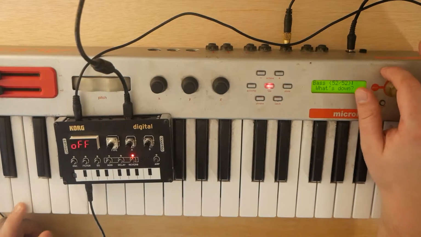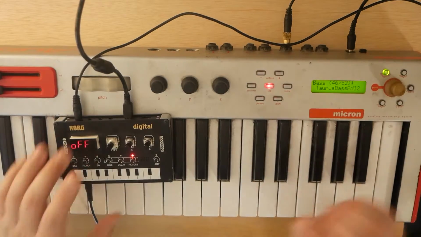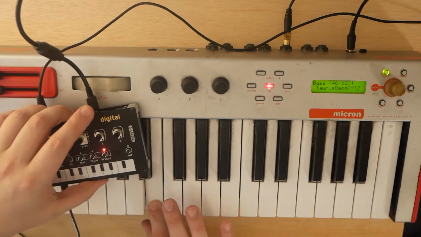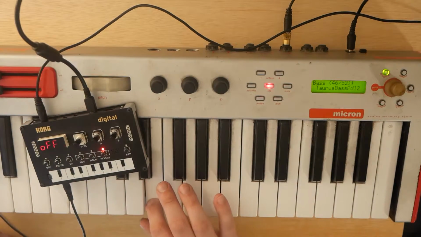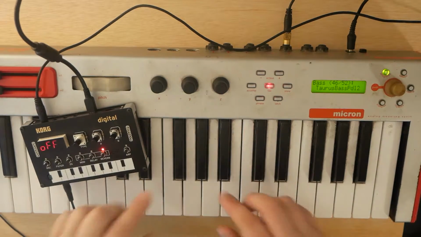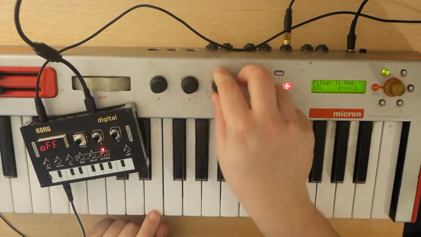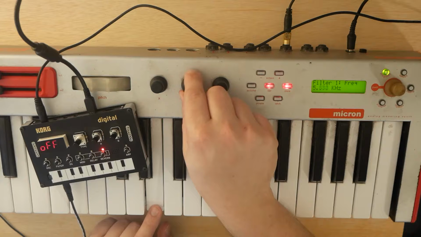So I'm gonna go ahead here and find one of my favorite sounds right off the bat, which is the Taurus bass pedal. Here we go. Oh yeah. How sweet is that? And you can map these knobs here to certain parameters. So I've got the filter resonance right here, and then the frequency.